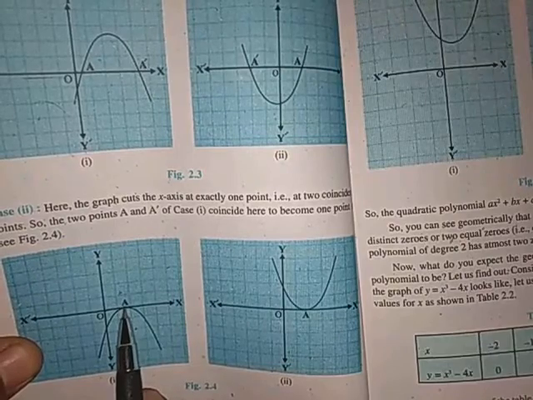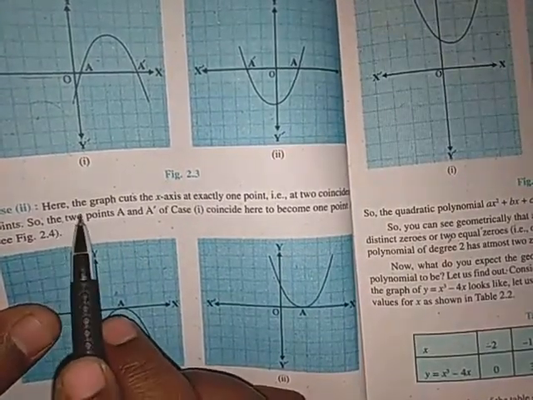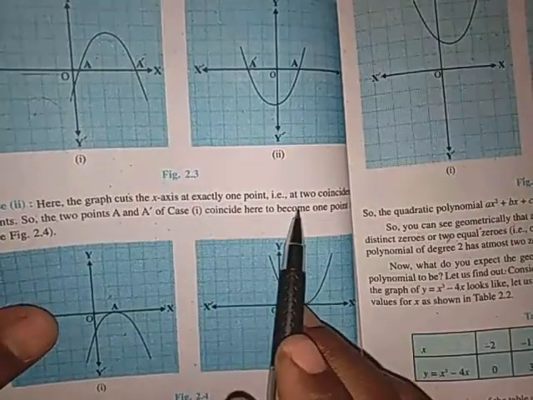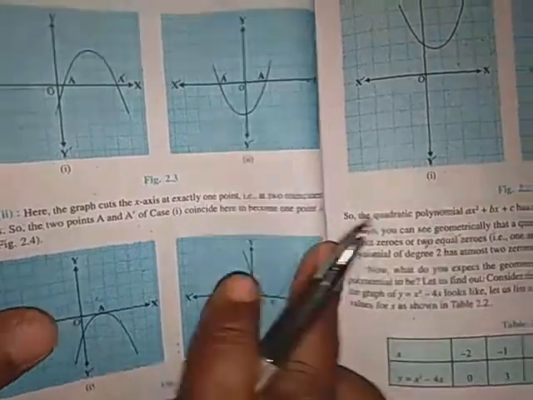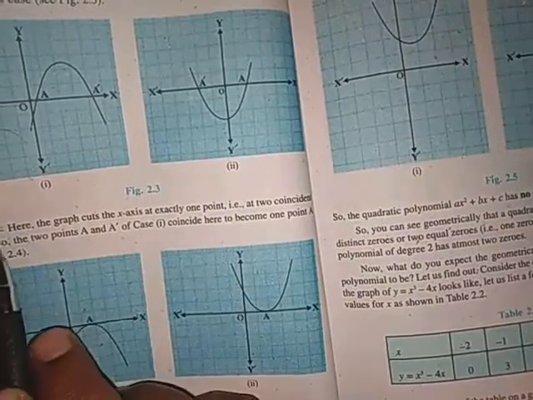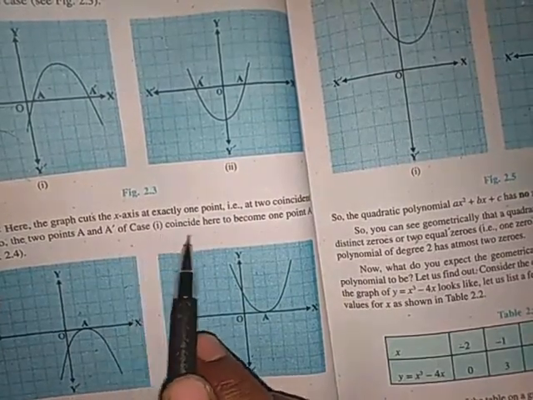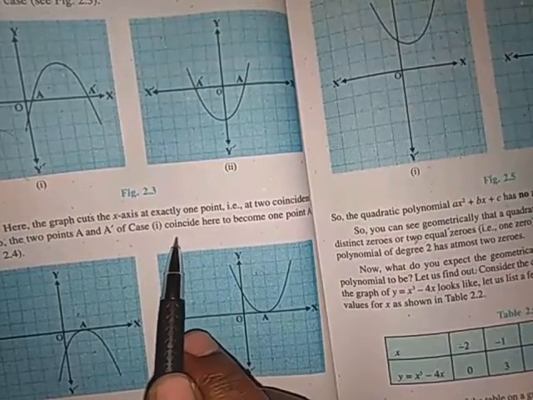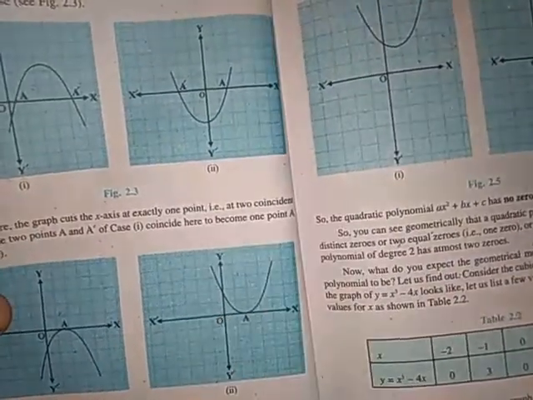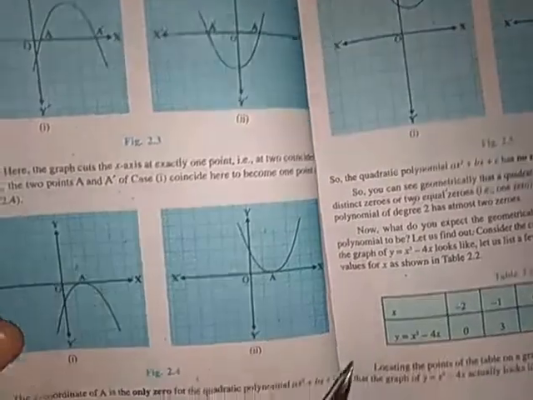Here it is written also, the graph cuts the x-axis at exactly one point, that is, two coincident points. So the two points A and A dash of the first case coincide here to become one point A.